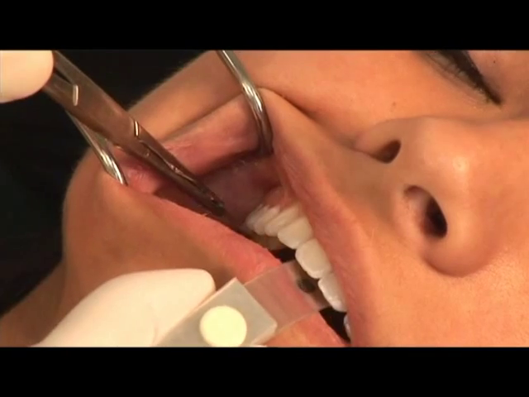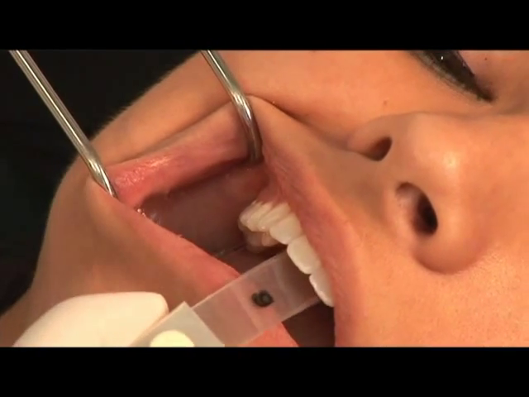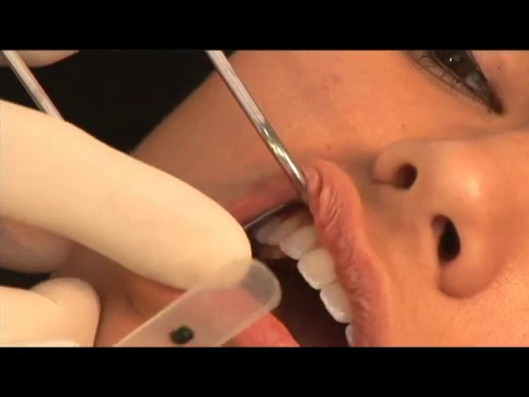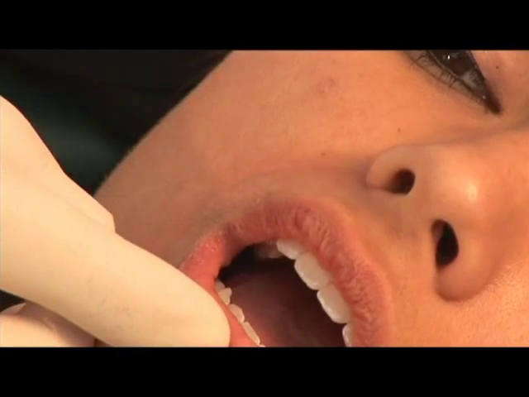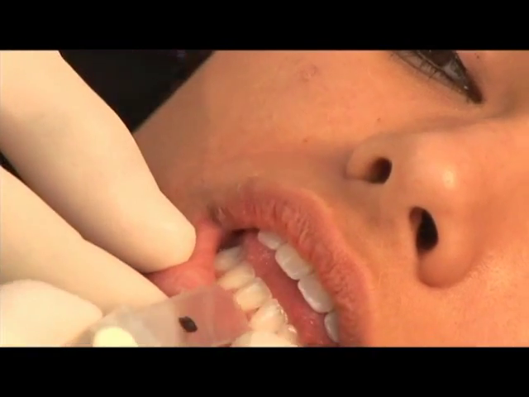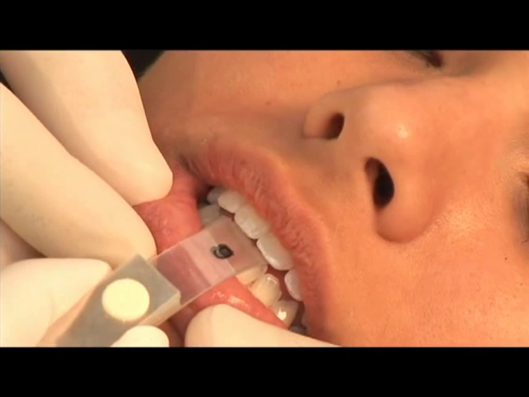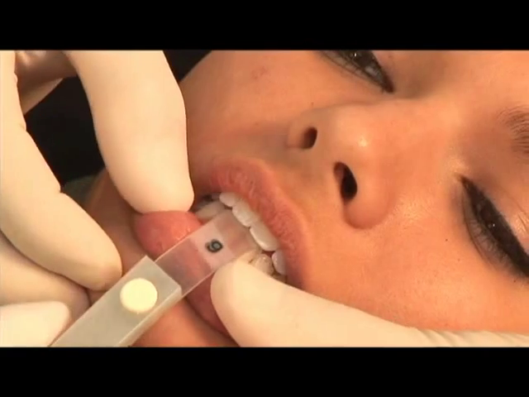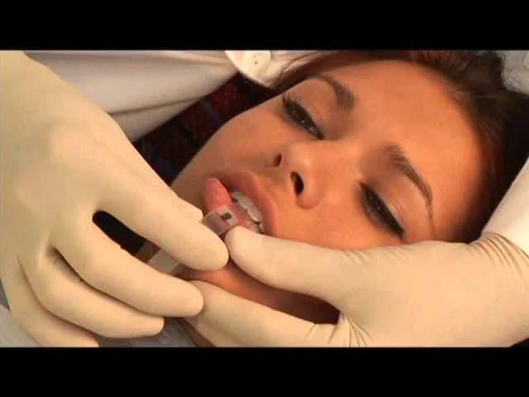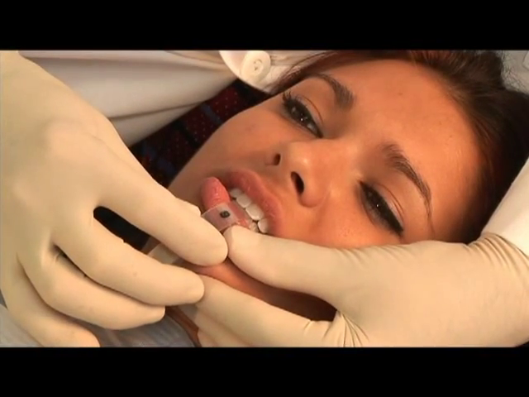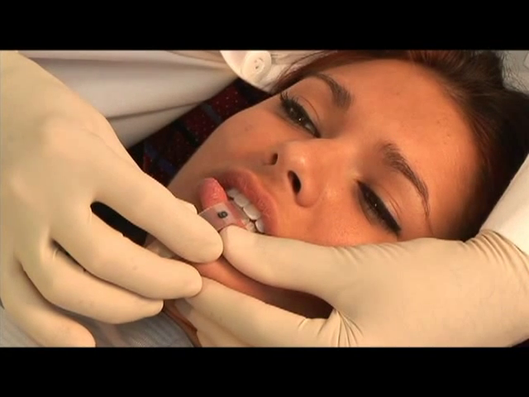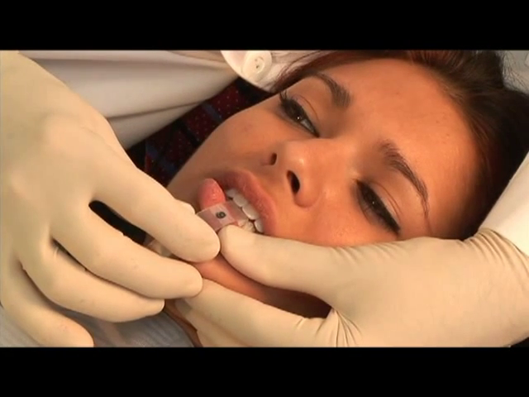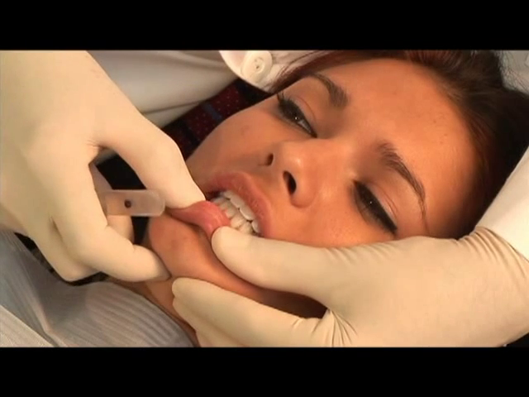Okay, open for me here. Take the cheek retractor out here. Go ahead and put the leaf gauge in for us, please. Close, slide forward and back. Okay, I'm going to have you just barely open. You should feel that tooth touch in just a second. Open slightly for me. Feel that tooth touching?